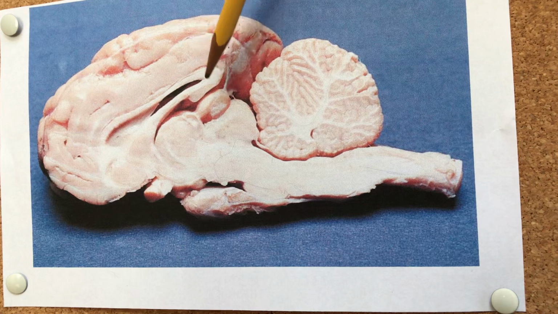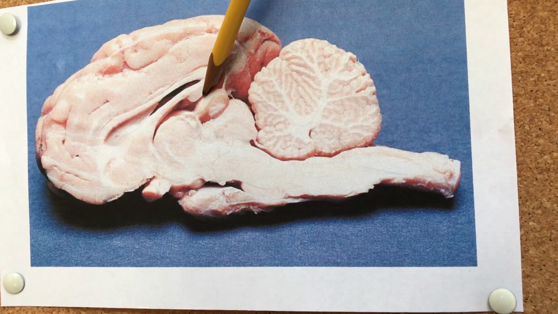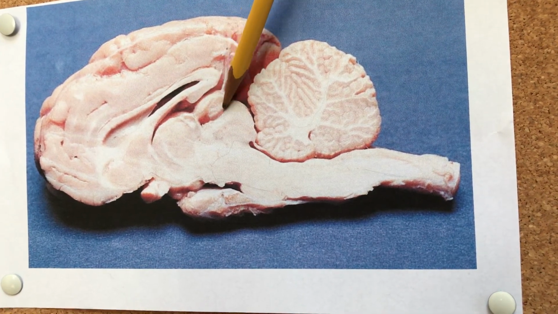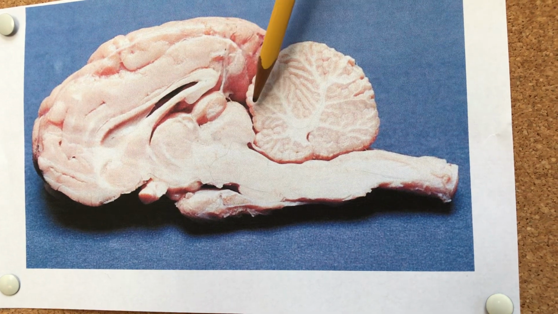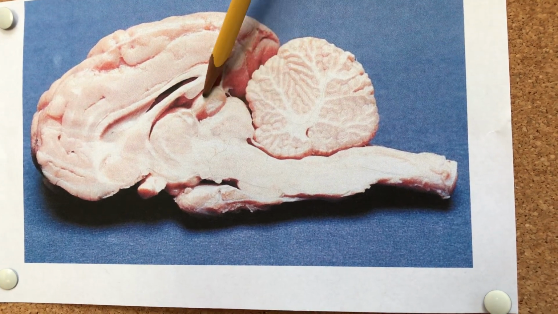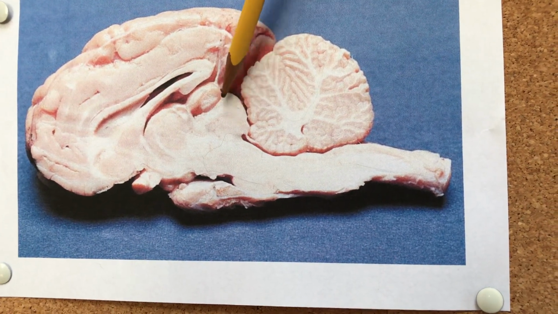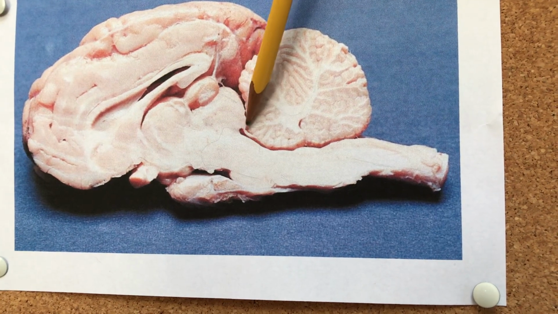Otherwise, back here we can really see a very nice superior colliculi and a pineal gland. The pineal and superior kind of run together. The inferior are very small.